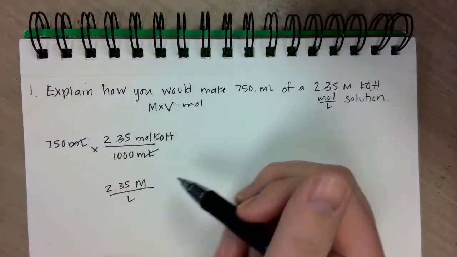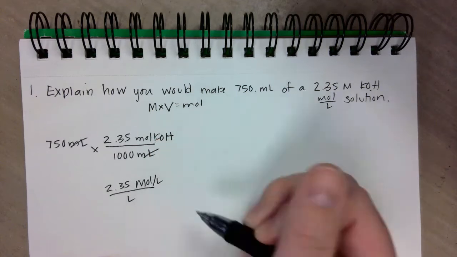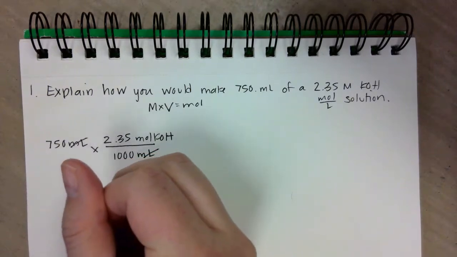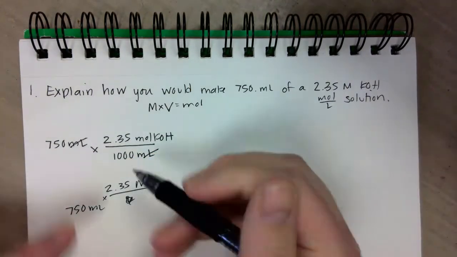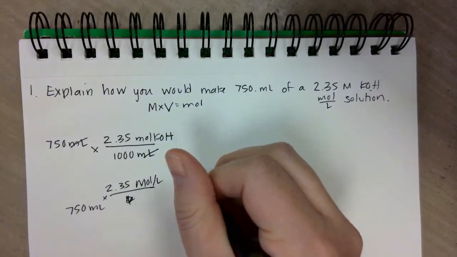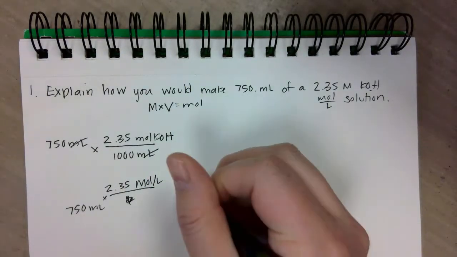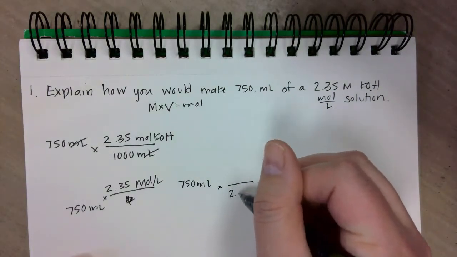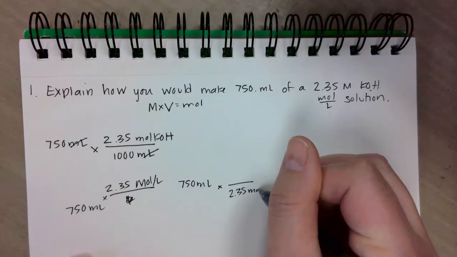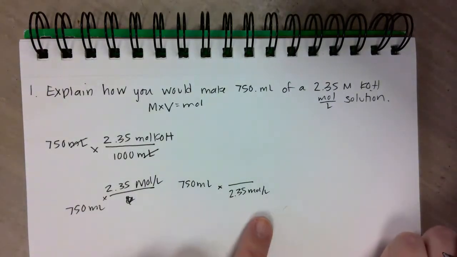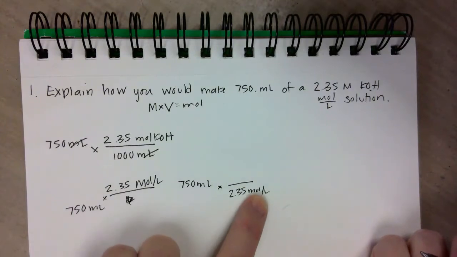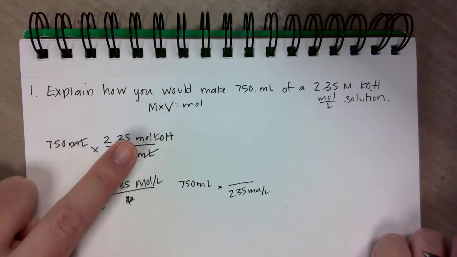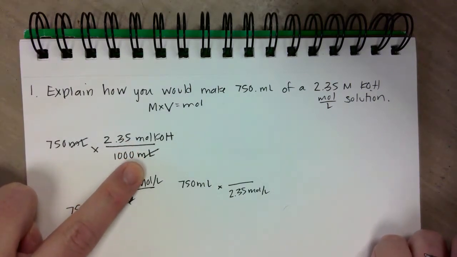I see people going like this, and then they think that the liters are on the top, so they try and put the 750 milliliters on the bottom, or they'll do a weird flippy thing, or they put it into liters or whatever, and then they put the 2.35 moles per liter on the bottom because they think that they cancel out. But when they write the slash like this, remember that the L is a denominator. So if I have moles per liter, it's moles over liters, or in this case, moles over milliliters.